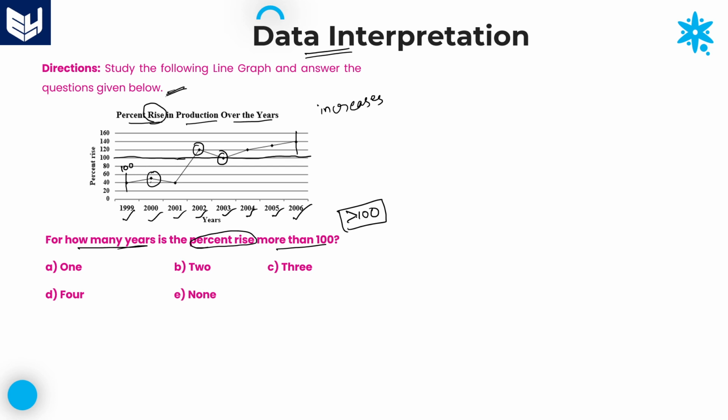He is asking about more than 100. More than 100, that is 1, 2, 3 and 4. These are the 4 years. That is 2002 and then 2004. You should not count 2003, because he is asking about more than 100, and in 2003 the value is exactly 100. You should not take the equal value. So you should not consider 2003.